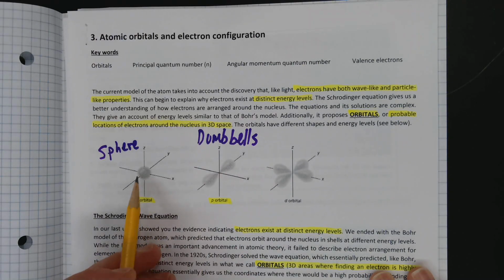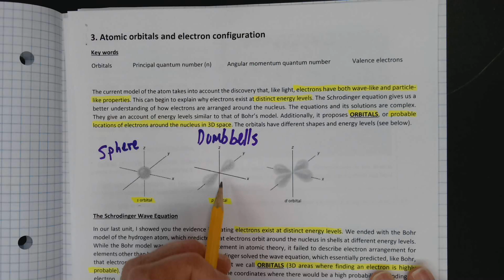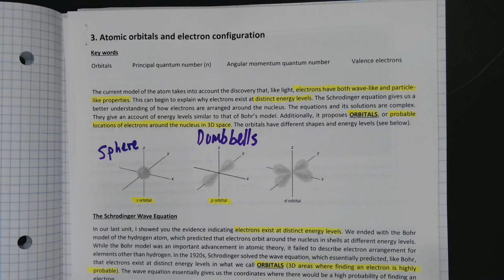Now, a sphere, you can orient any way around the x, y, and z axes in 3 dimensions. It's going to look the same. There's only one s orbital per energy level. But the dumbbell, the p orbitals, you can orient in 3 different orientations on the x, y, and z axes. So there are going to be 3 p orbitals per energy level. Now, this probably doesn't make sense yet, but just bear with me as we go through this.